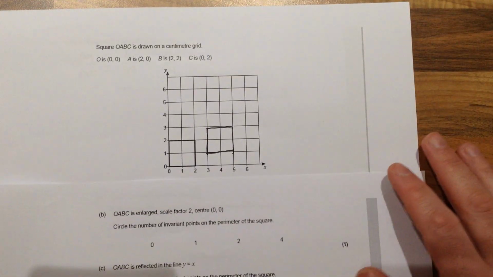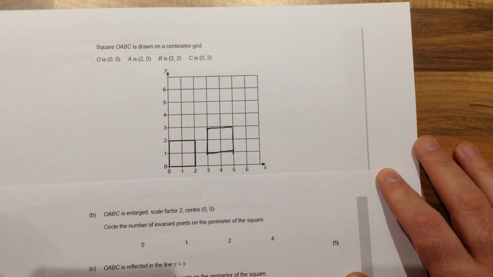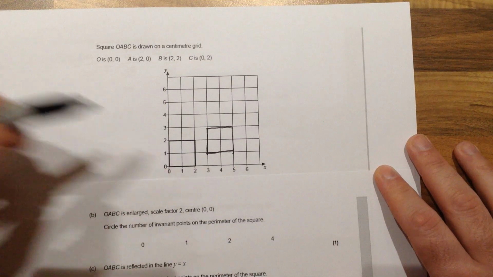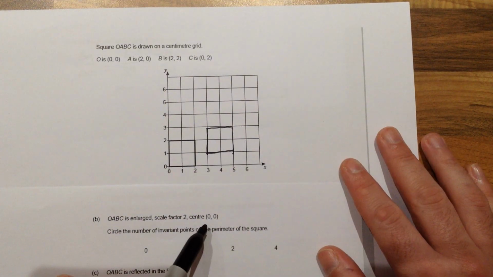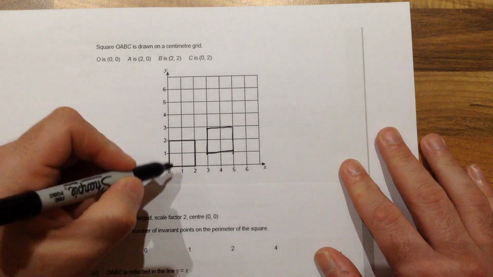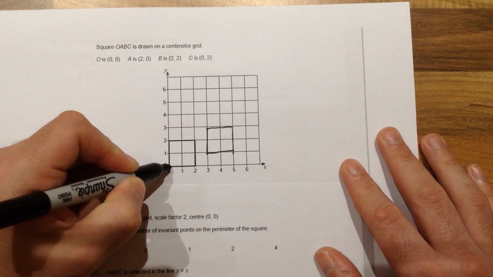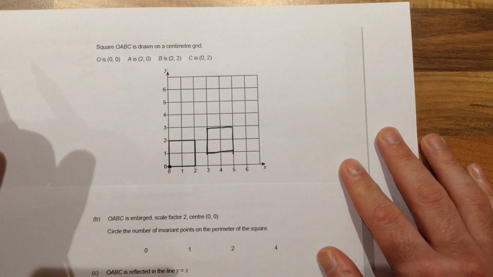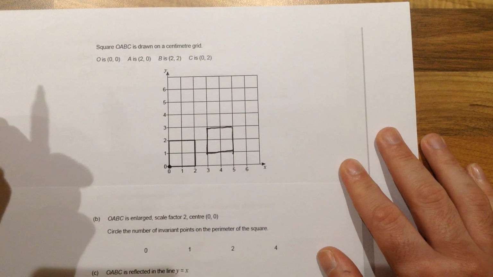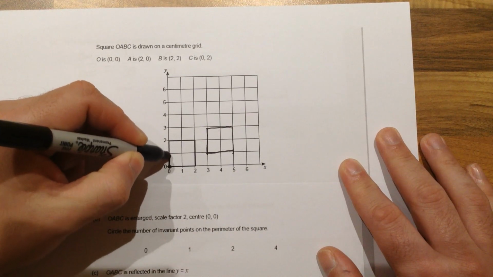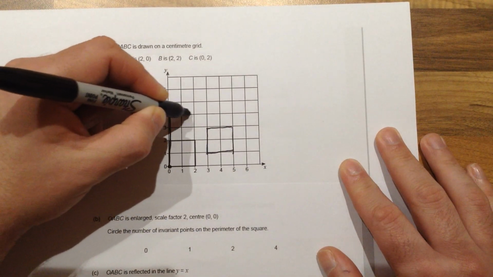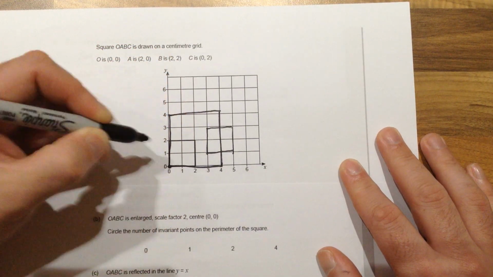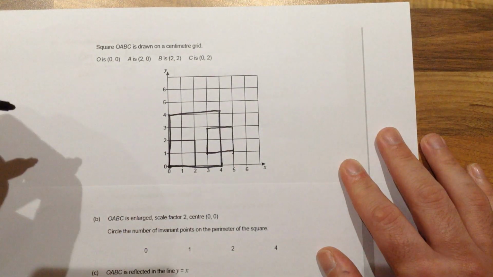The next part, we're using the exact same shape again, but this time we're saying that we are enlarging this shape by a scale factor 2, using a centre of 0, 0. What that means is that this point here is fixed, that's not going to move, and we are stretching our square out, so we are doubling the size of it. So if it stretches out, it would mean our square would now be twice as big, or each length would be twice as big, but the centre of enlargement would not move.